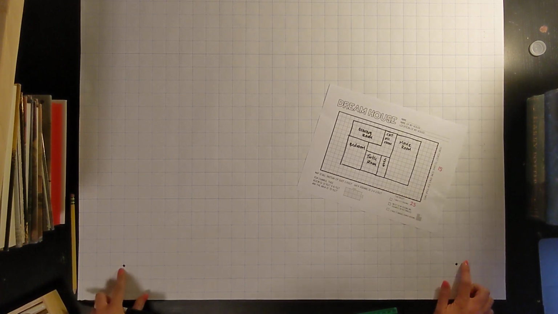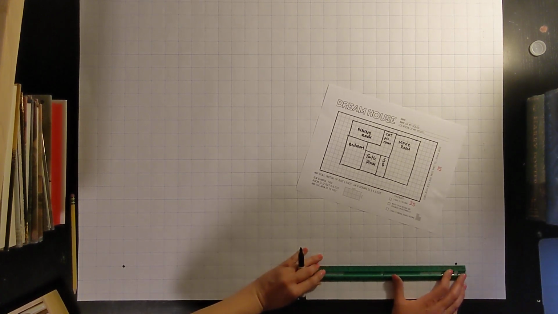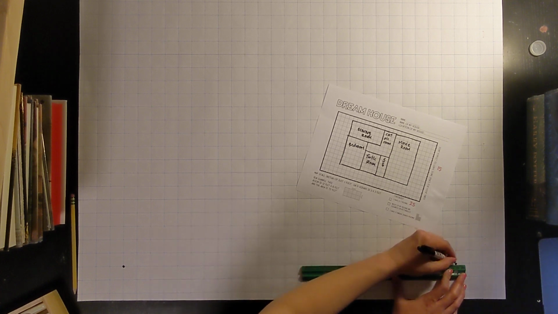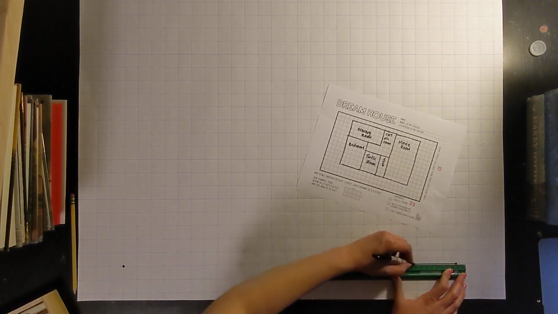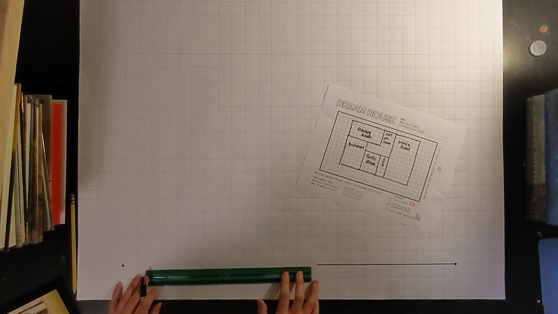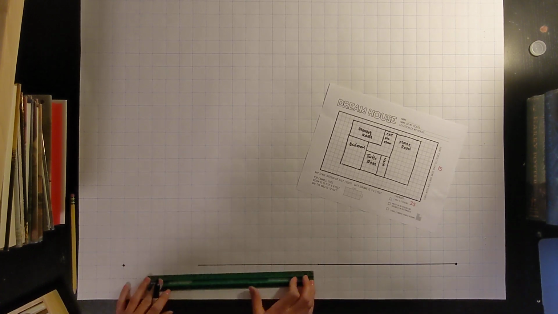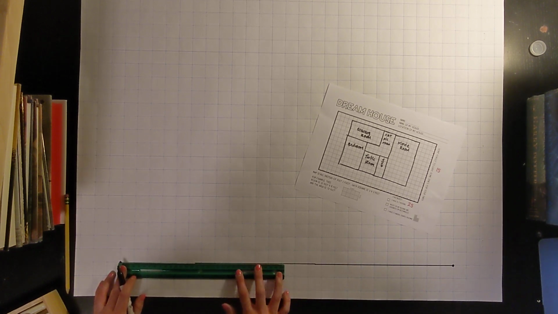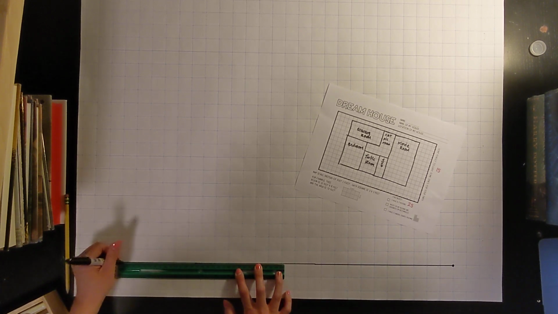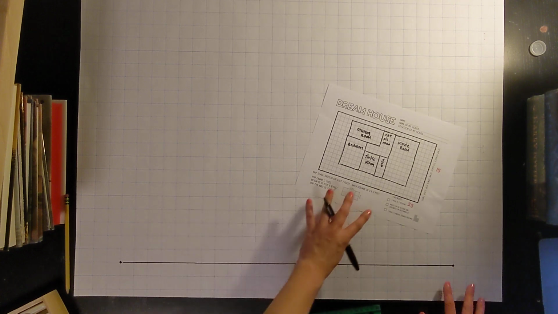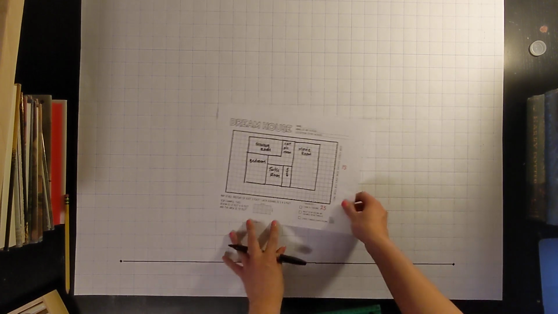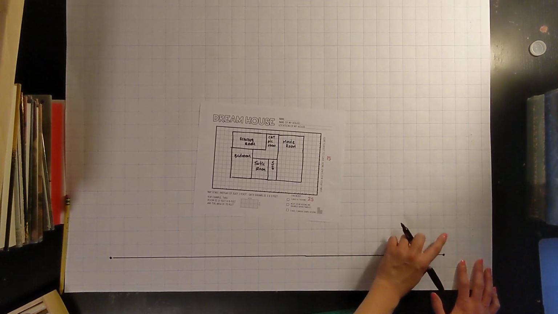So always do the dots first. Then I'm going to come through and use the ruler to actually connect it. And with every single room you do, please do the dots first. That way if you make a mistake, it's just a dot instead of a giant line. Now I'm going to go up 15 on both sides, but I'm not drawing my line yet. I'm going to count the dots. Or I'm going to put the dots.